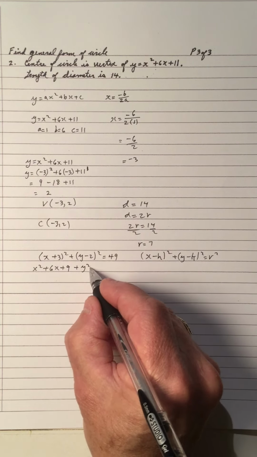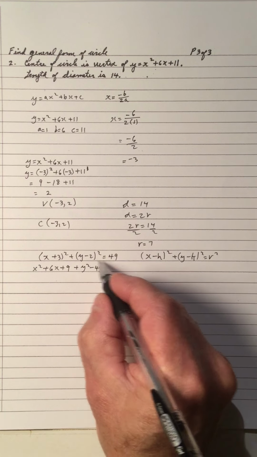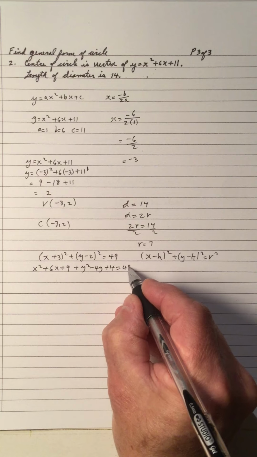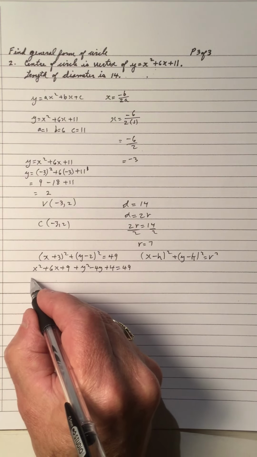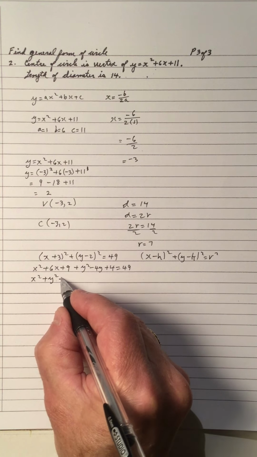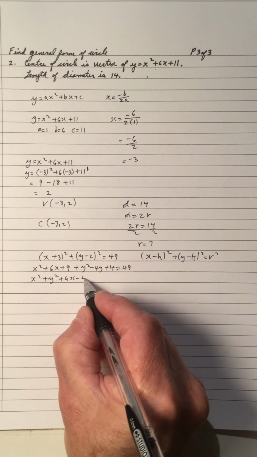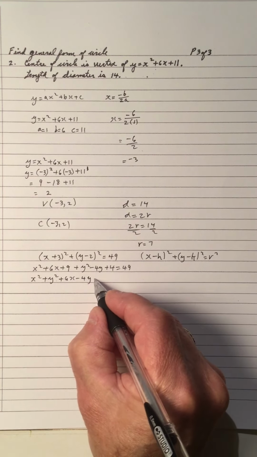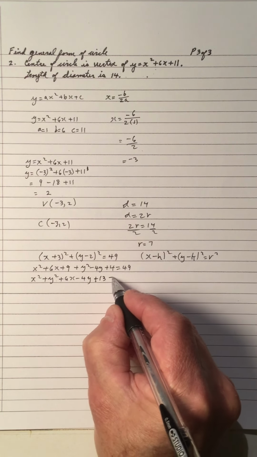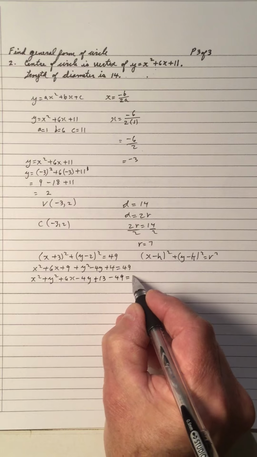The product is negative 2 doubled, negative 4y. And negative 2 squared is a 4. And we have an x squared, a y squared, an x, a y, we have 9 plus 4 is 13, and bring the 49 over equal to 0.